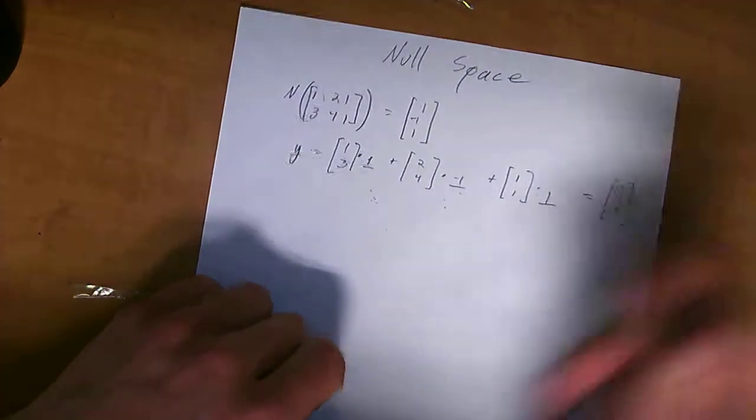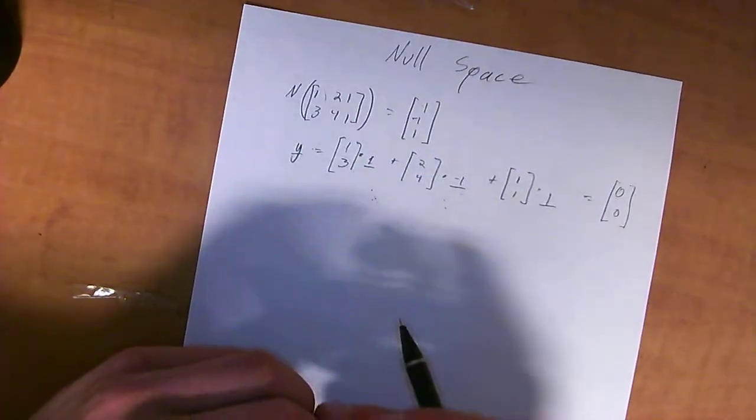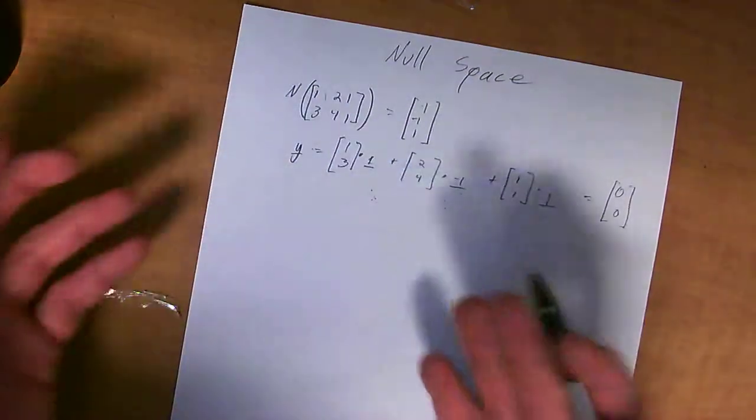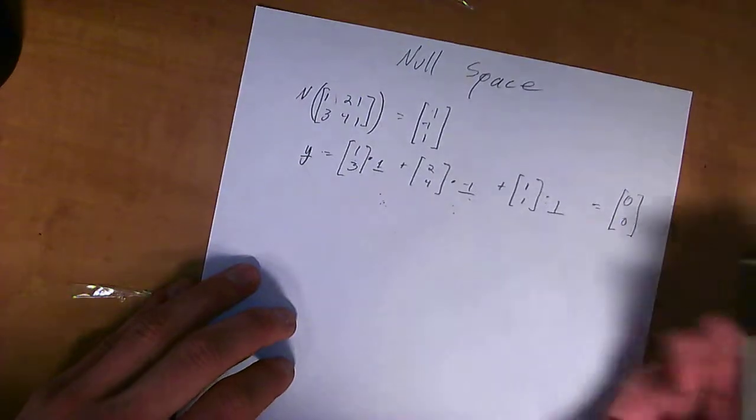But like I said, there's not a very clear algebraic means of calculating this. In order to get the null space of something, you really just have to be able to see it and kind of look at it and see what you're going to be doing. And that's null space.